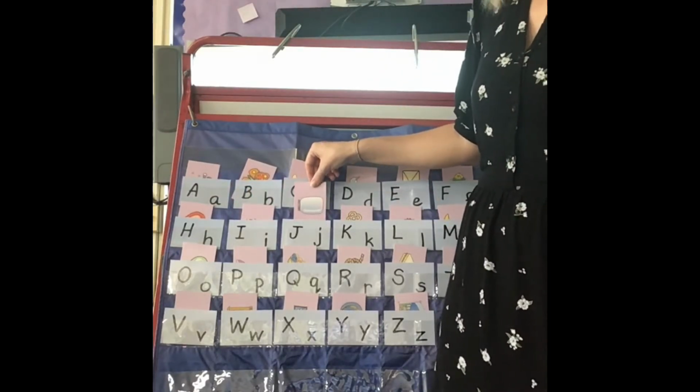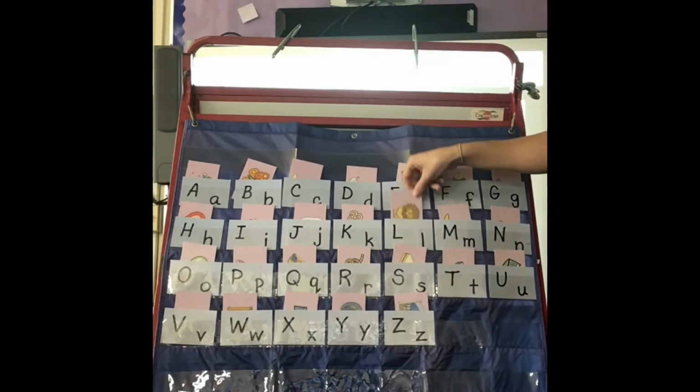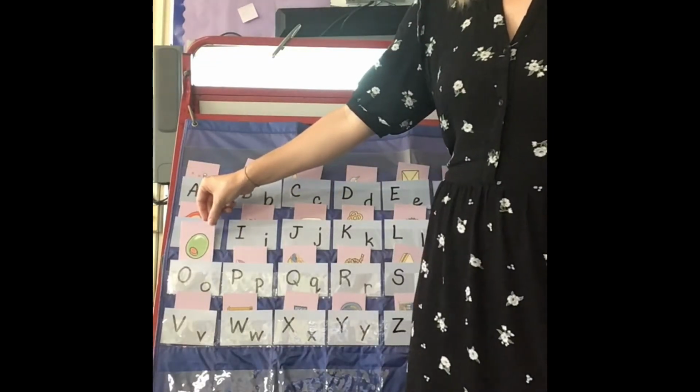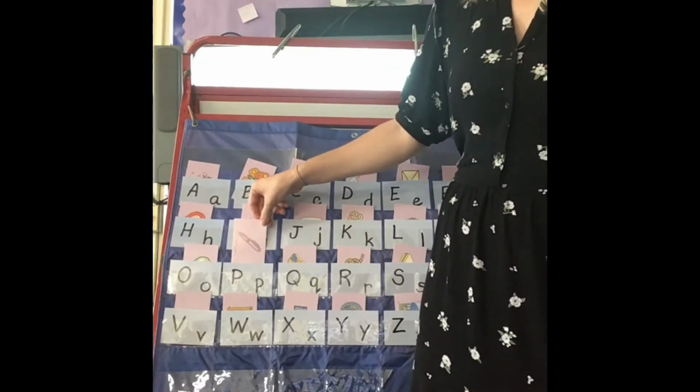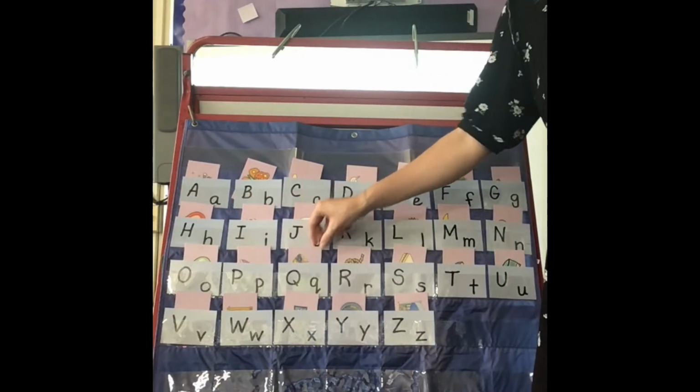J, jar, J. K, key, K. L, lion, L. M, moon, M. N, nose, N. O, olive, O. P, pen, P. Q, quilt, Qu.